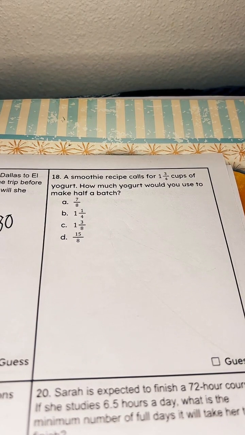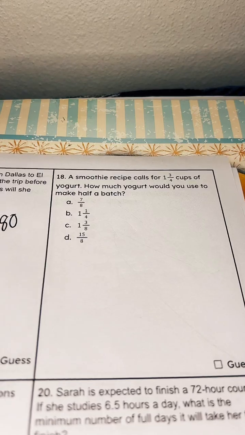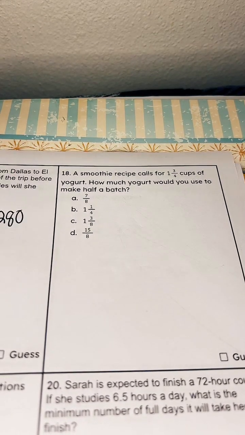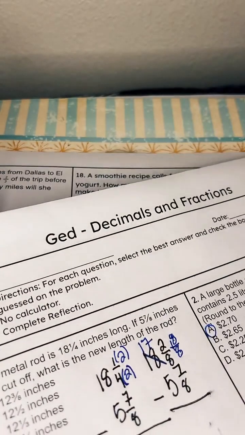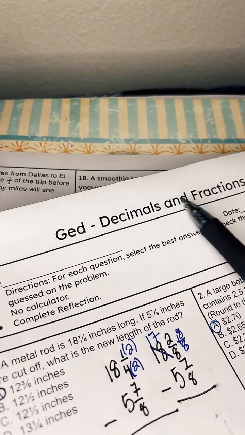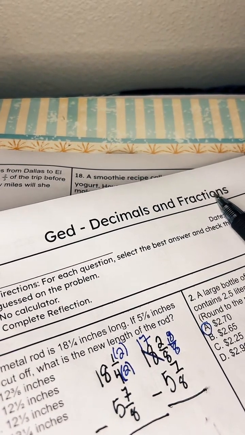So good. Okay, let's do 18, you guys. Last night, we worked on GED. Let me show you guys which one we're going back to. So we're going to be doing this one. This was for the subscribers, GED, decimals, and fractions.